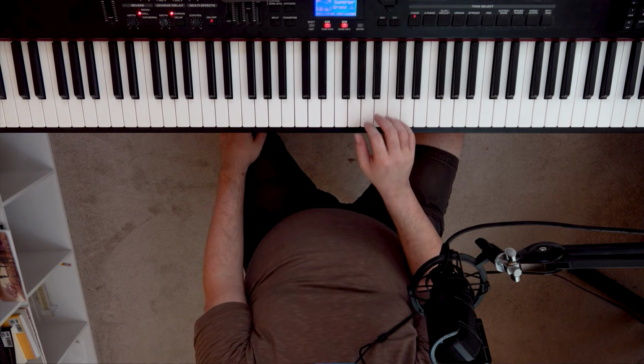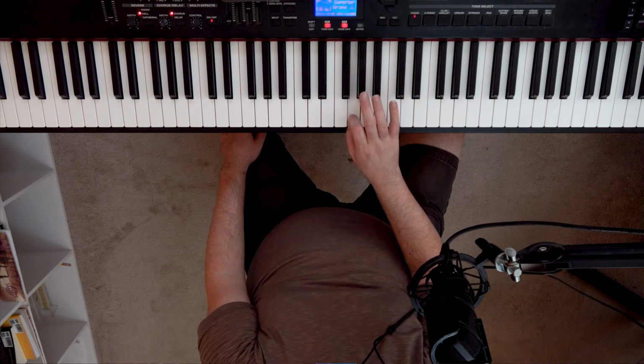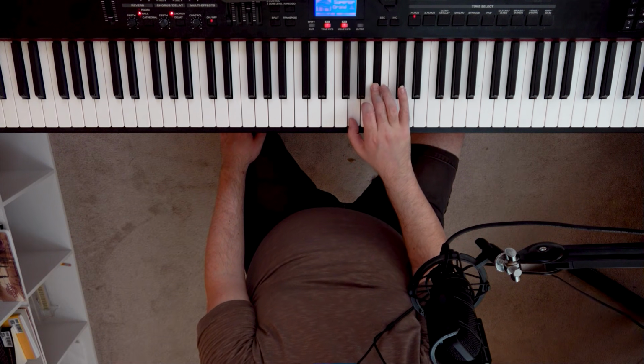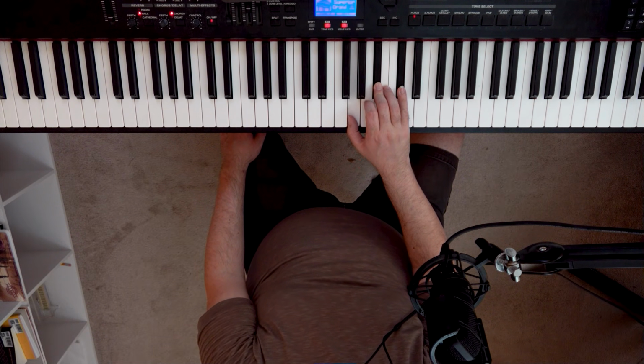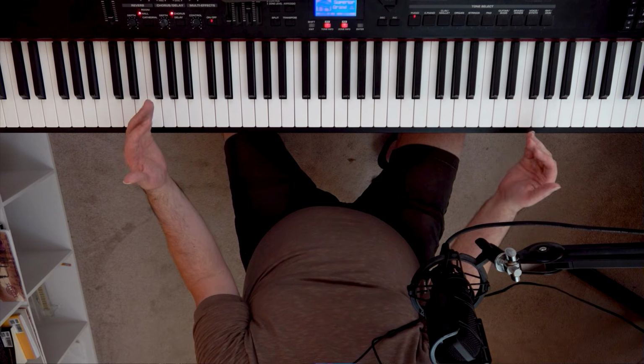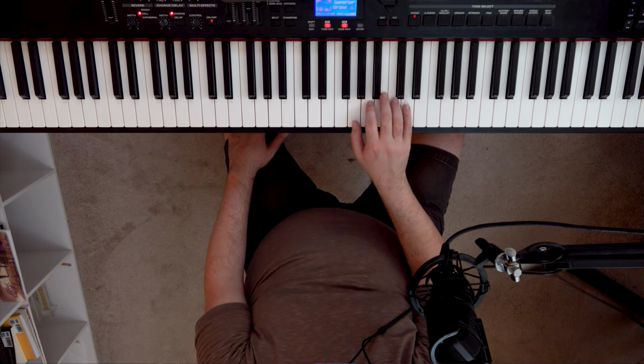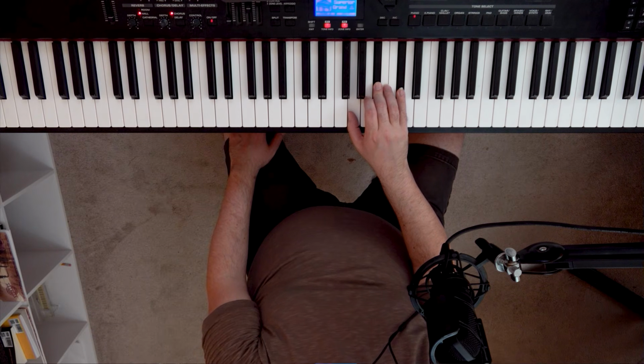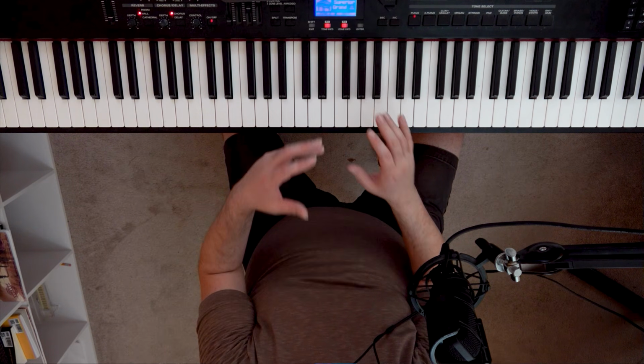A diminished chord, you play a note, you go up 3, and you go up 3 more. Which makes sense because the word diminish means to make smaller, and we're making the distances between the notes smaller. So it's 3 and 3.